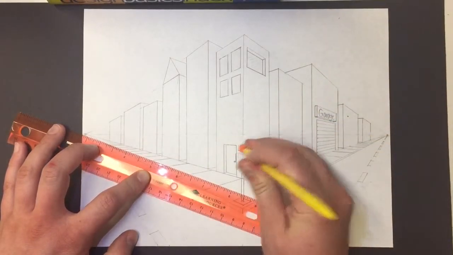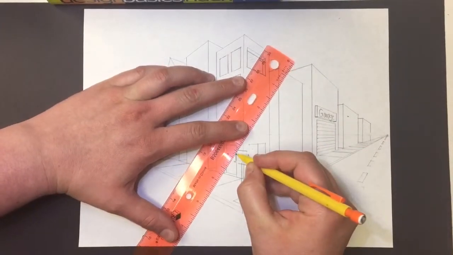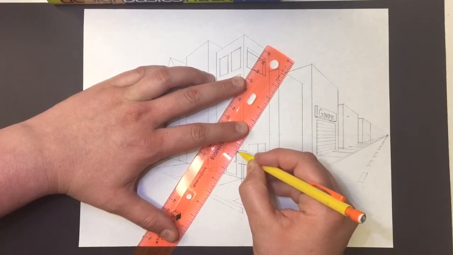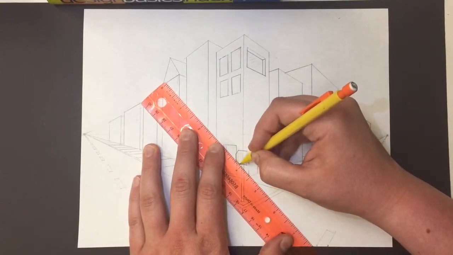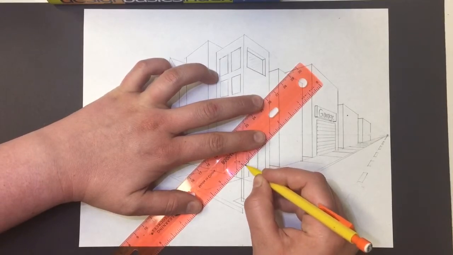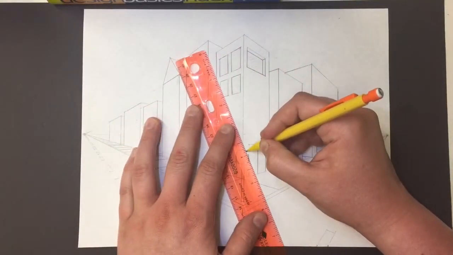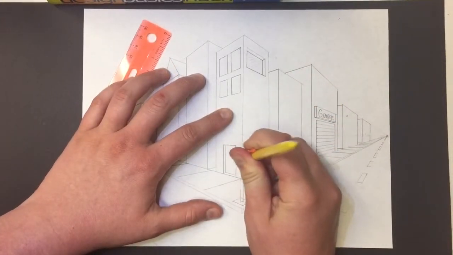Okay, so that my ends are lined up. And then the last part would be just to make a diagonal to connect these edges. Okay, and then erase all the lines on there.